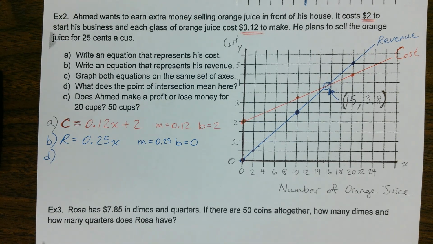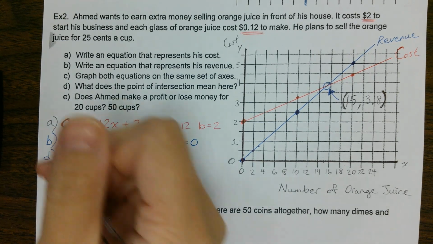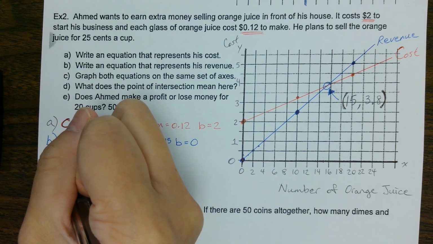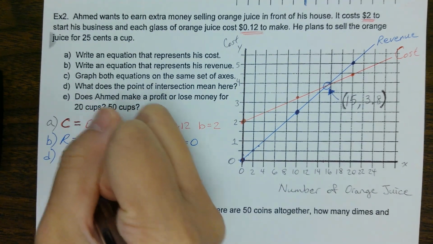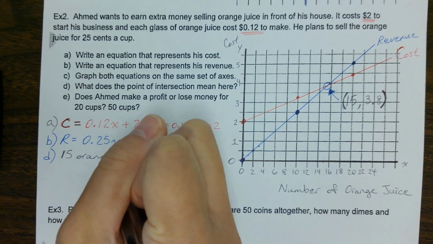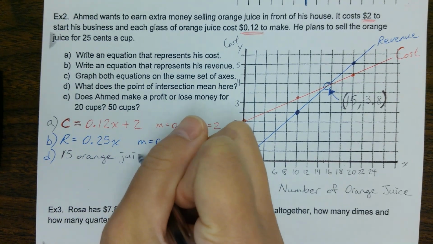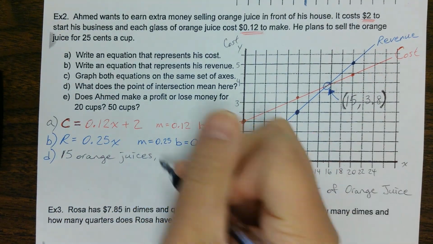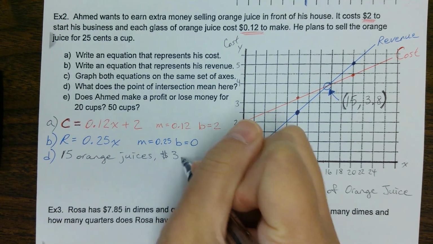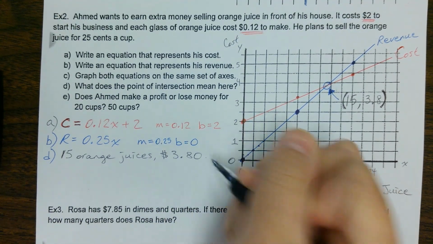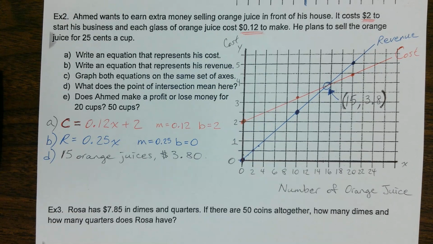15 orange juices. Yeah. So if I can sell 15 orange juices, it will give me $3.80. Okay.